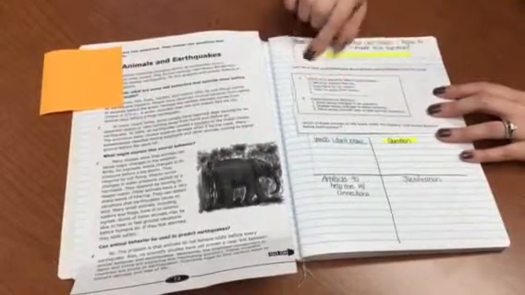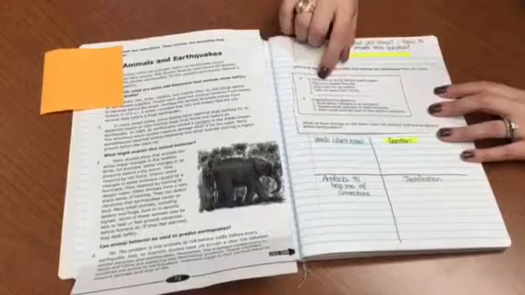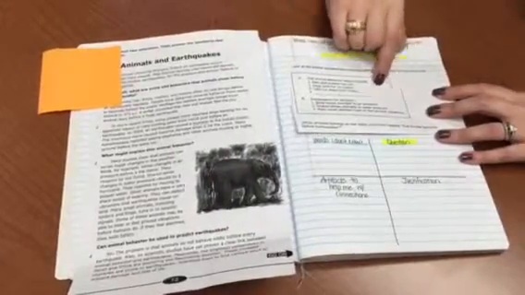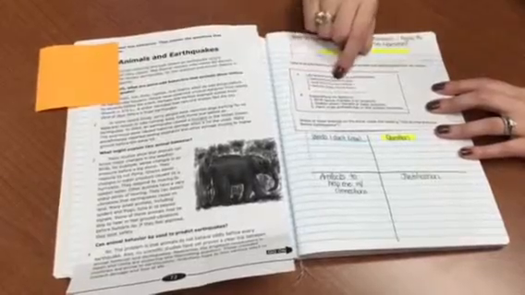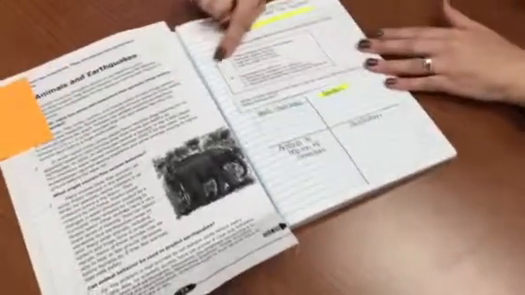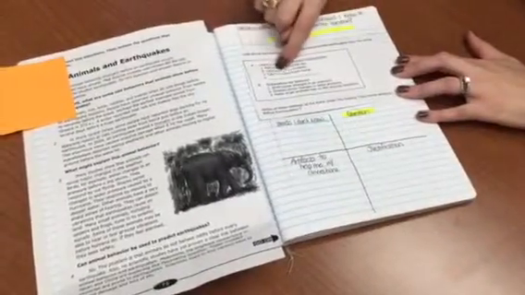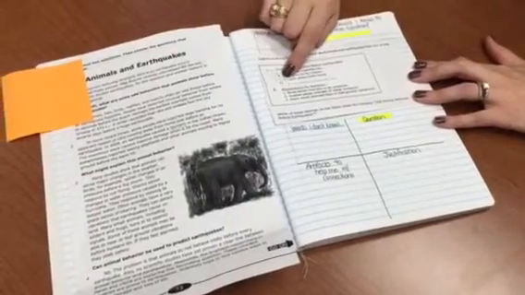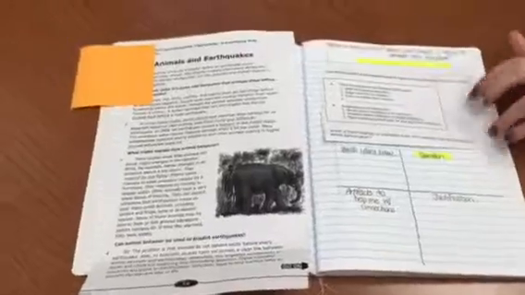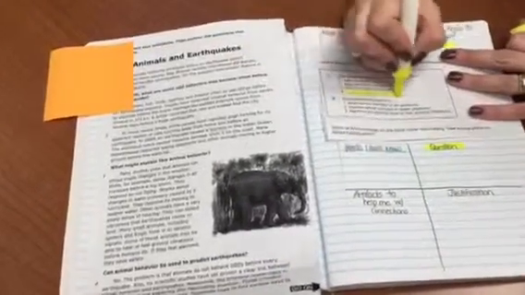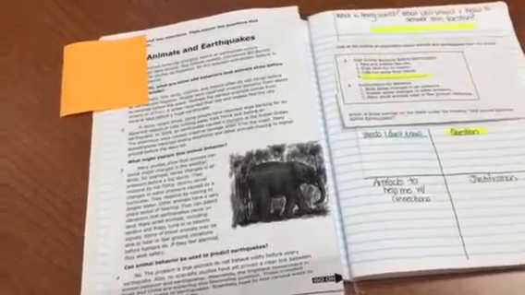So first they need to read the entire question. Odd animal behavior before earthquakes, and then it gives numbers. Number 1, rats and snakes flee city. Number 2, dogs bark for no reason. Number 3, cats run away from home. And number 4, you could even have them highlight this because this is probably what we'll be looking for.